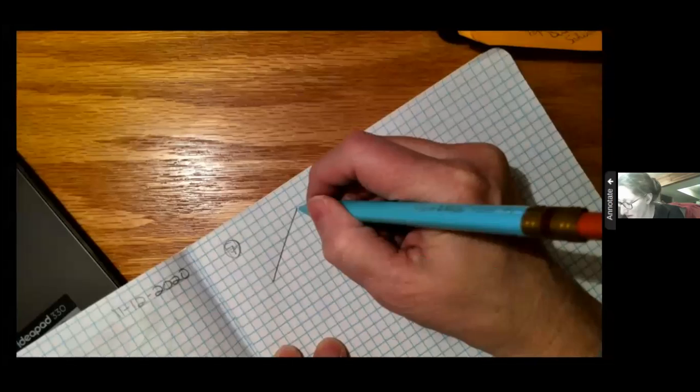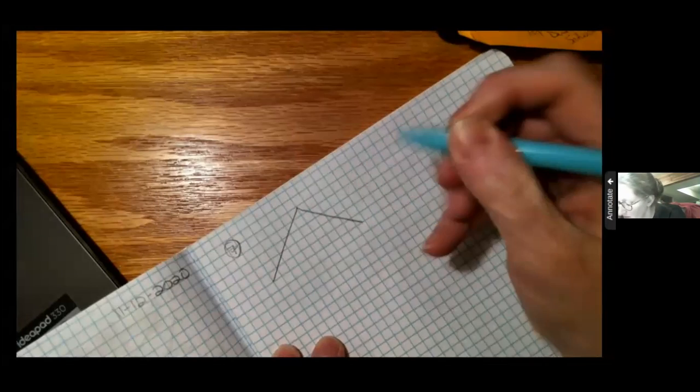I know, I'm doing it freehand. I should be using my ruler, but I'm not.